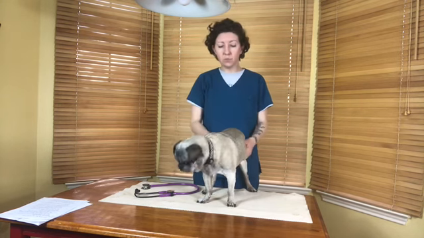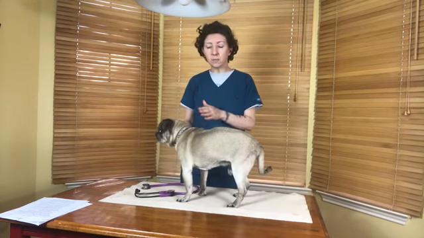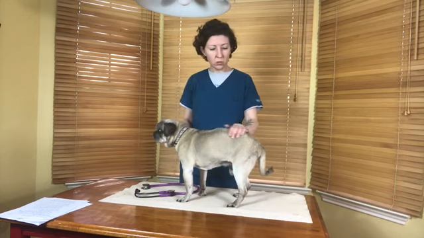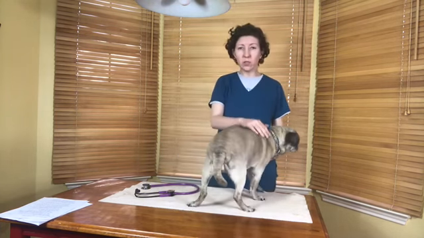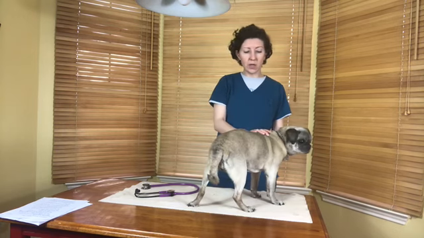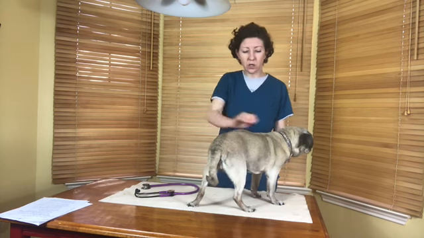To figure out the heart rhythm, it should be normal. Each heartbeat should be separated by a time interval equal to the next. Dogs can have a respiratory sinus arrhythmia, which is when the heart rate speeds up a little bit on inspiration and slows down a little bit on expiration. That is normal for dogs.